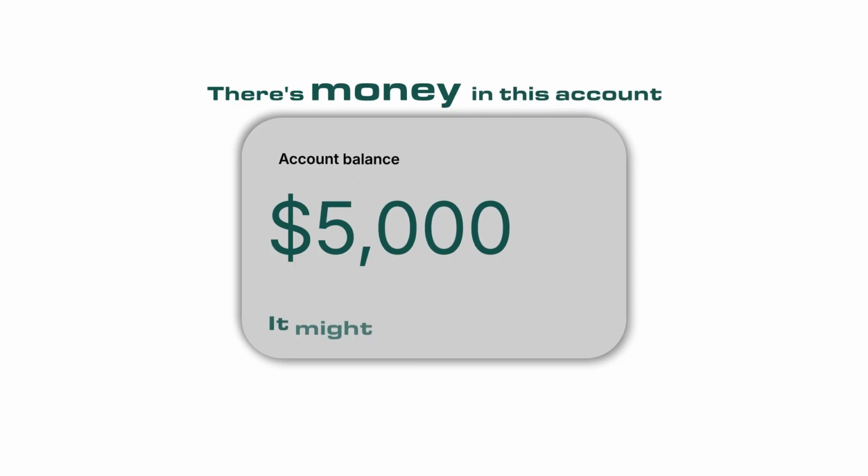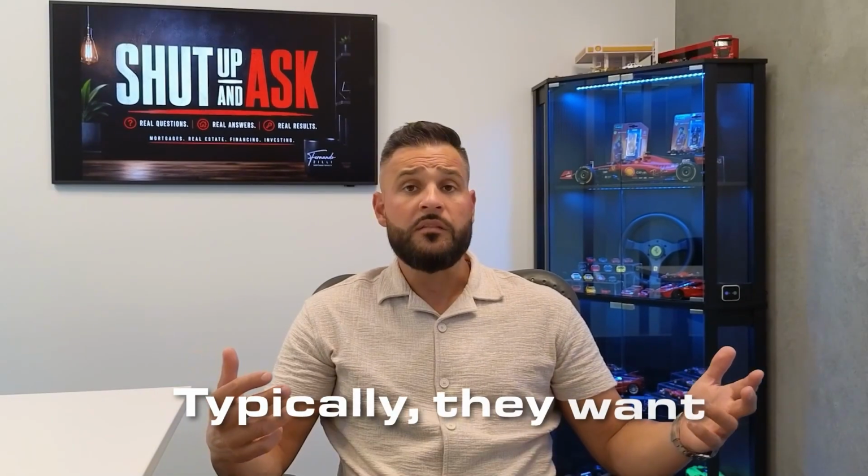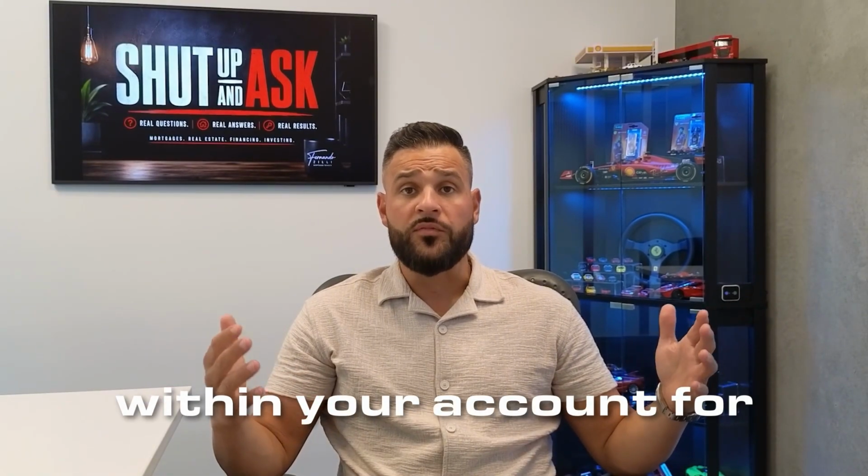This partially explains why a screenshot just isn't enough. There isn't enough information other than to show, hey, there's money in this account. It might show the balance, but it doesn't show the history. And lenders are primarily focused on the history of those funds. Typically, they want to see those funds within your account for a 90-day period. If those funds have not been in your account for a 90-day period, then any deposits in your account that are over a specific amount will need to show the source.